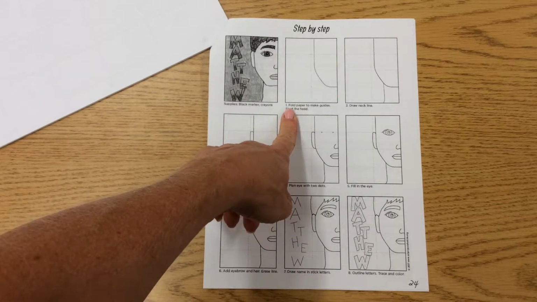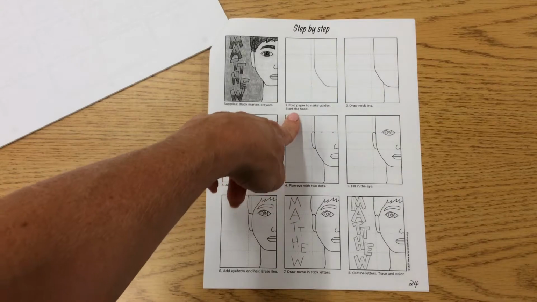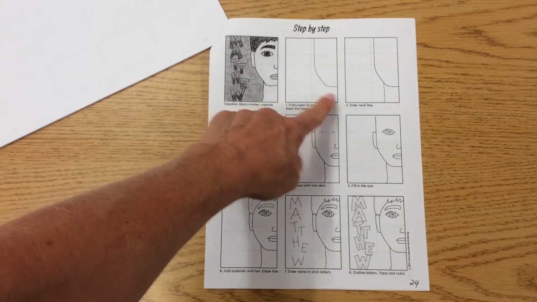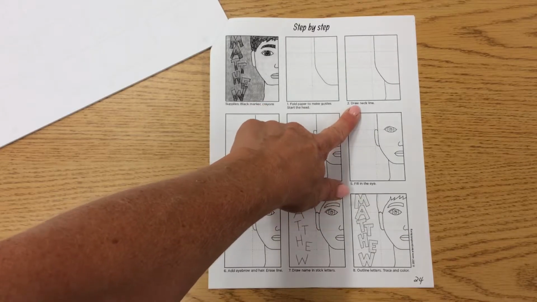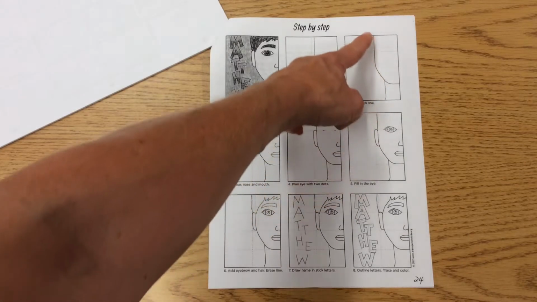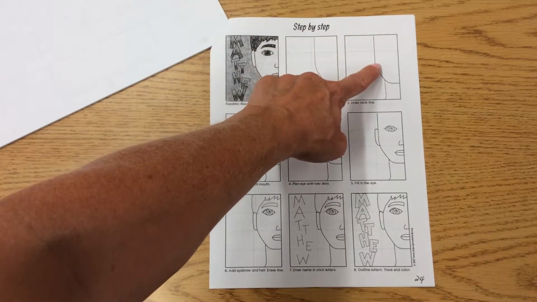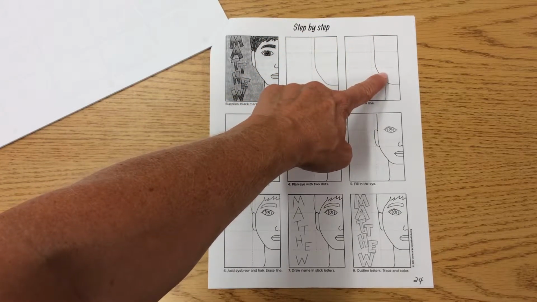So number 1, fold the paper to make the guides, start the head. So see how it's folded into 8 sections? And I want you doing this by yourself. Draw the neckline. It's the middle of my paper, the next step, I start at the top, and you can use a pencil or a pen. I would suggest pencil today.